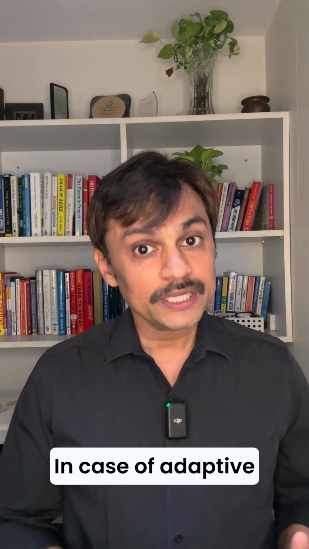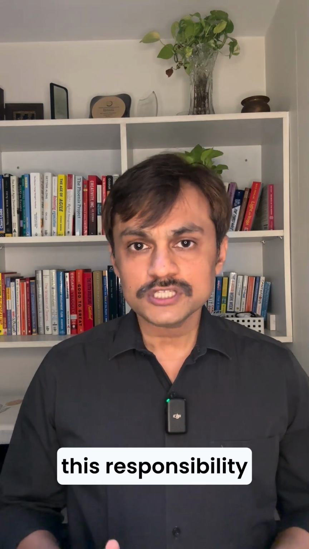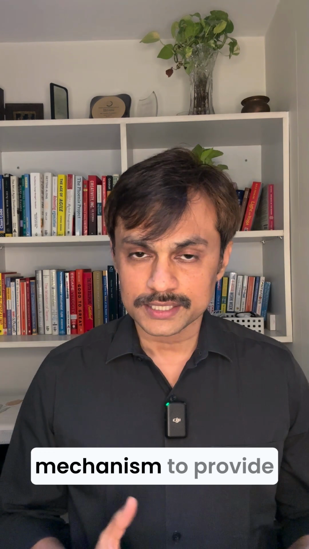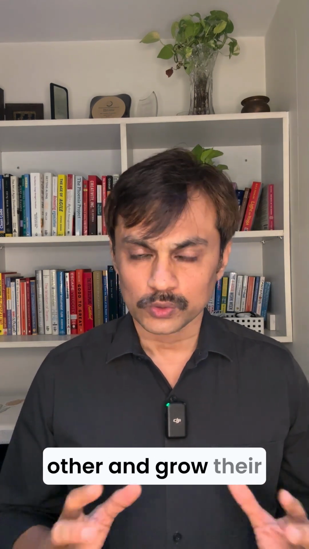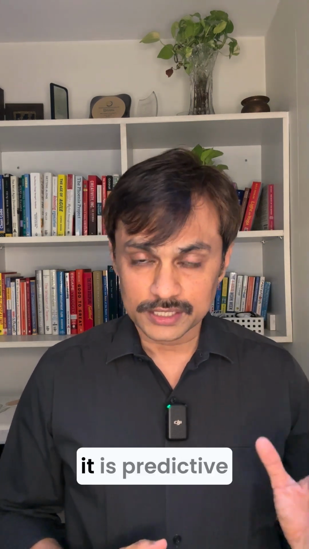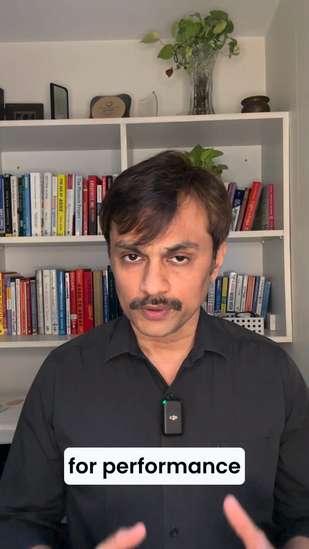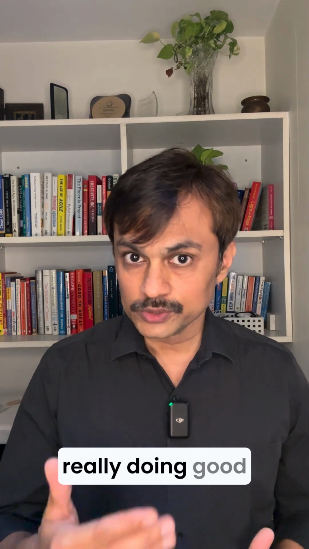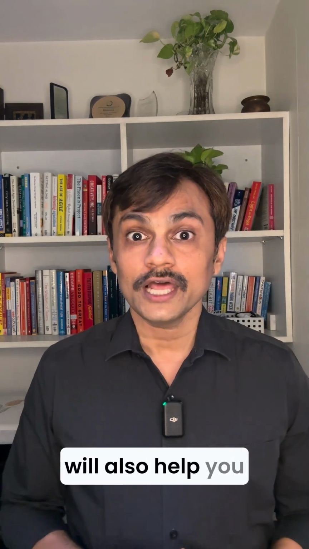In case of adaptive or agile approach, this responsibility can be taken care of by the self-organizing team, which means the team can have their own mechanism to provide feedback to each other and grow their team members. So let's focus on the project manager role when it is predictive or hybrid approaches for performance assessment. These 7 activities which I'm sharing can help you in really doing good performance assessment, and they will also help you in navigating PMP exam questions.